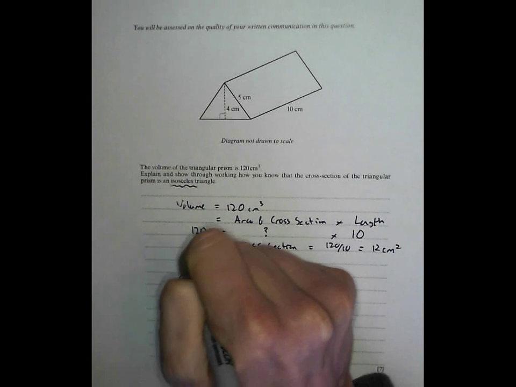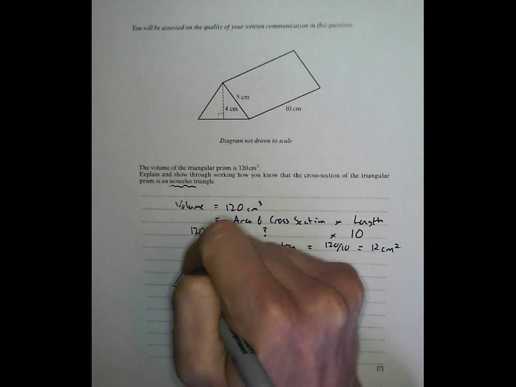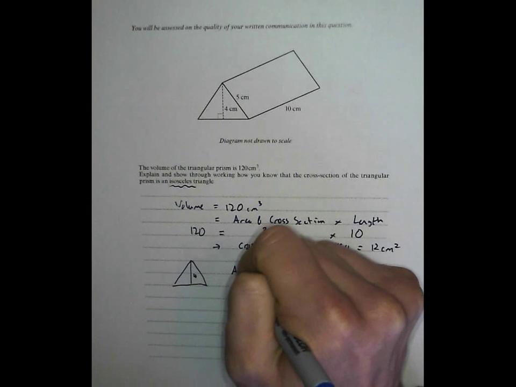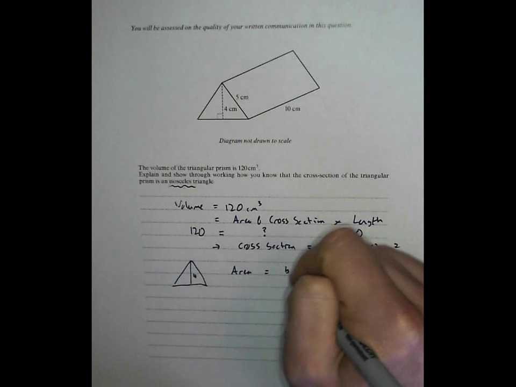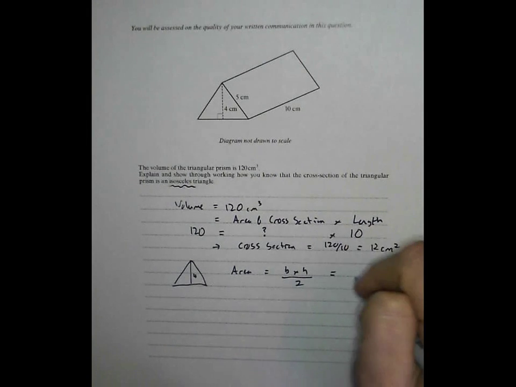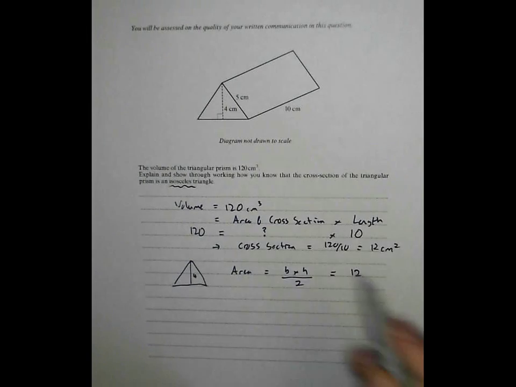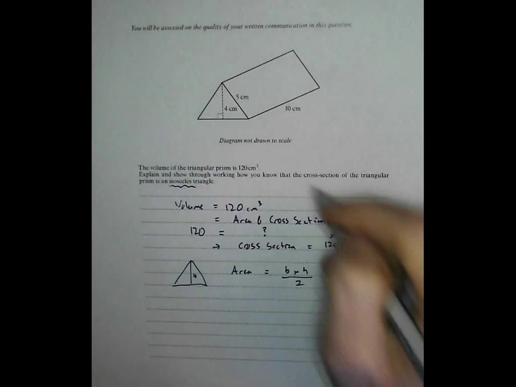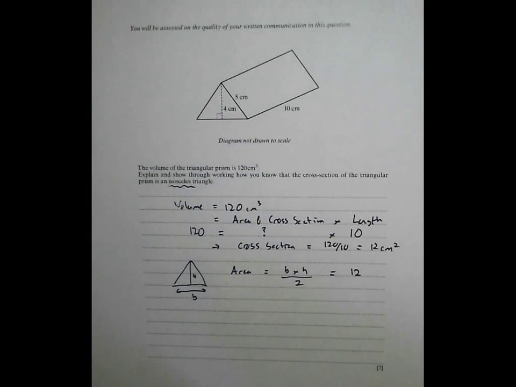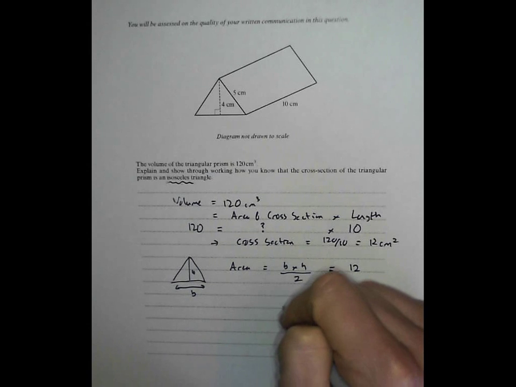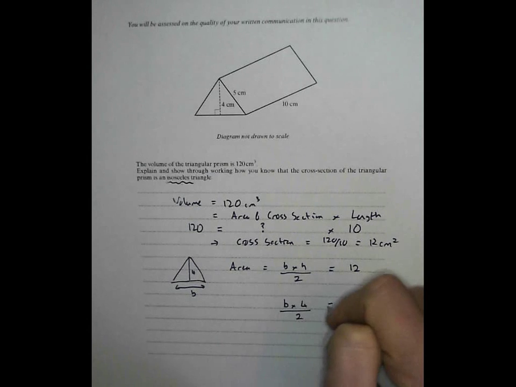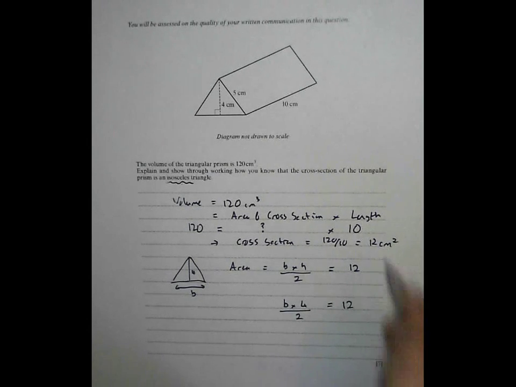So let's have a little think about this. There's my triangle there, and I can see it's got a height of 4 centimeters. What's the area of a triangle? The area of a triangle is base times height divided by 2. And I know that the answer to that has got to be 12. So I don't know what my base is yet, that base bit there. But I know what my height is. It's kindly marked it on for me. It's 4. So my base times by my height, so times by 4, divided by 2 has got to equal 12, because I know my area of my triangle is already 12.